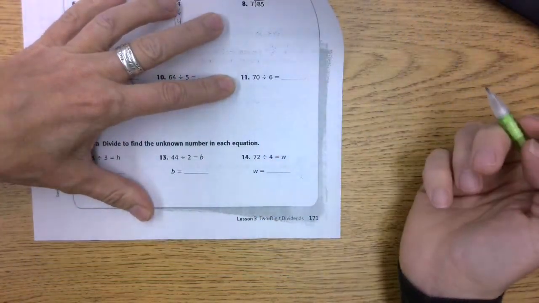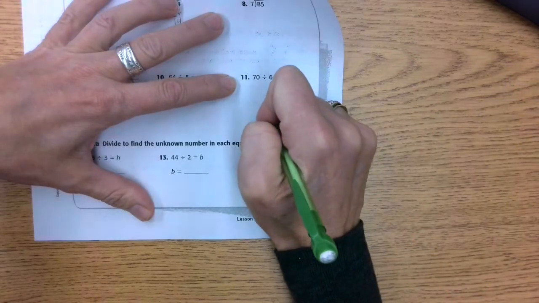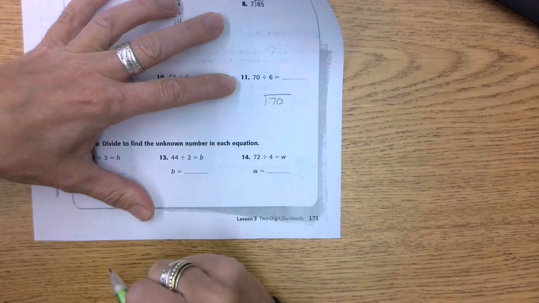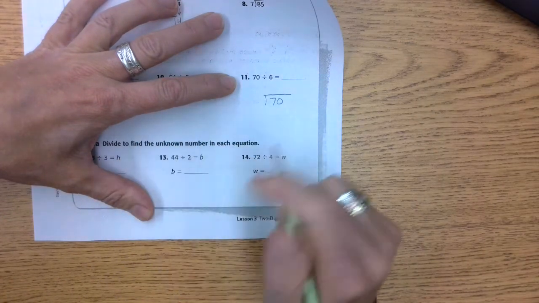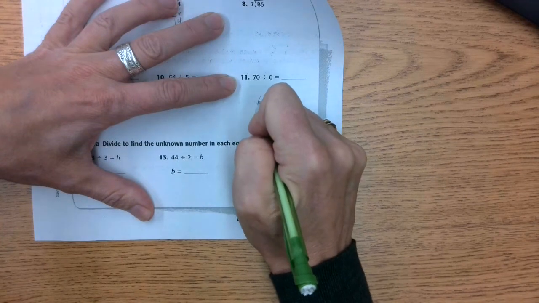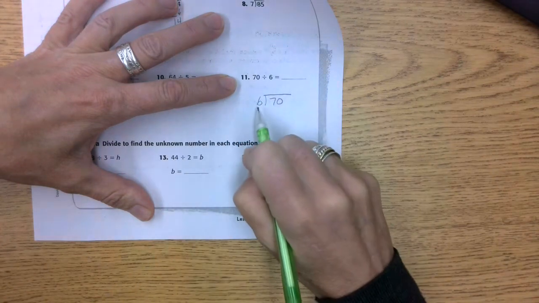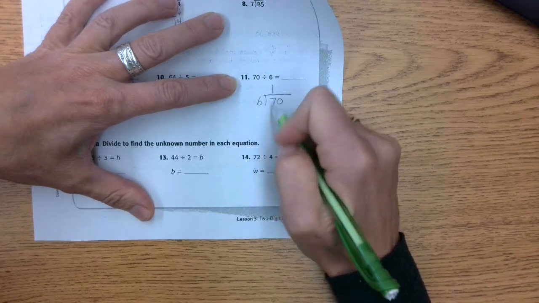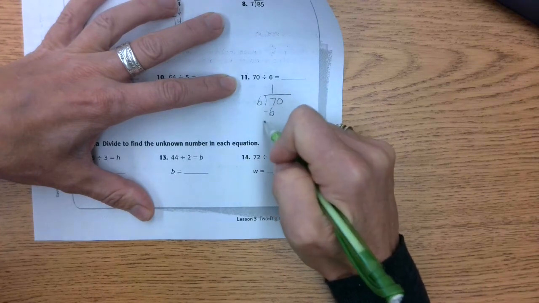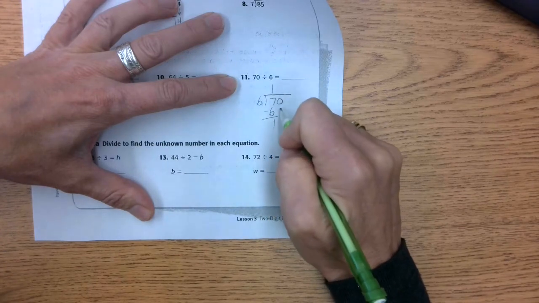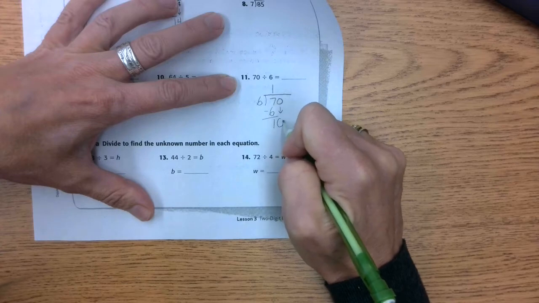So they did not write the problem for me. So I'm going to go ahead and set it up, make sure I have enough room, because remember, if I write big or I just don't have space, that's going to mess me up. So 70 divided by 6, okay? So 6 goes into 7. Well, we know that 6 times 1 is really close, so we'll do that. Okay, 7 minus 6 is 1. We're going to bring down that 0.